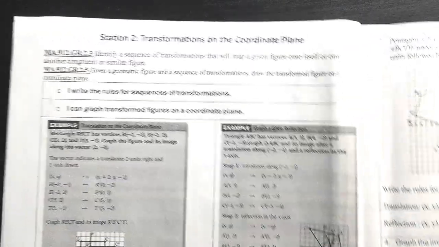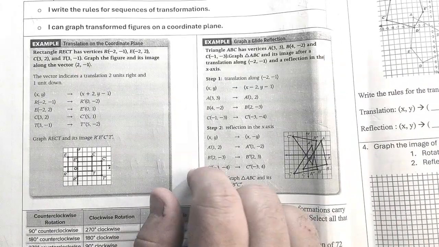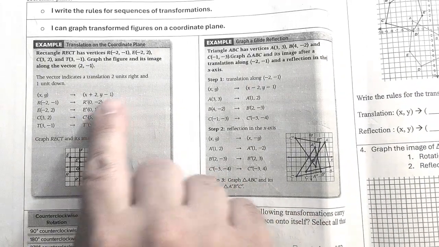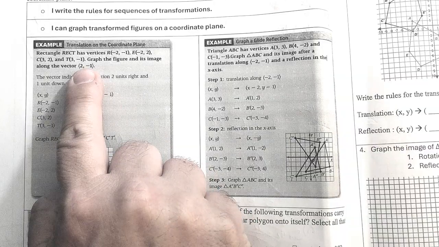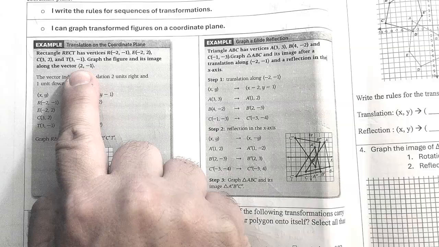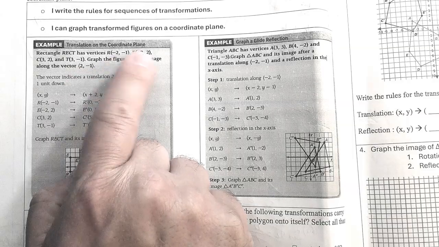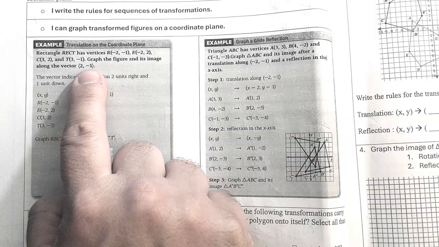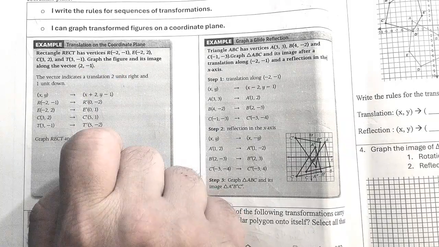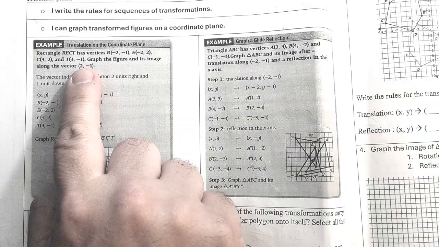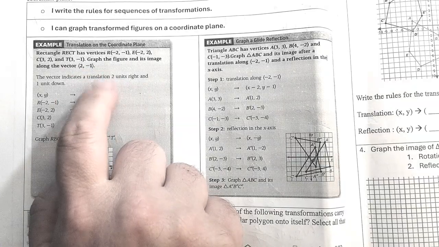So, I give you some rules, and I'll just kind of quickly go through it. If you're going to translate, you're going to add. So the vector here would be the number on the left, that's the A, and the number on the right is the B. A goes with X, just like it's on the left, just like your X coordinates. And this is on the right, the B, it goes with your Y coordinates. So in this case, positive is right and up, negative is left and down.